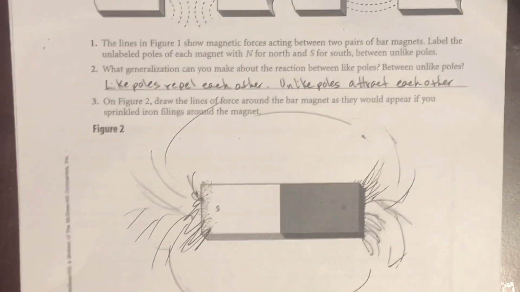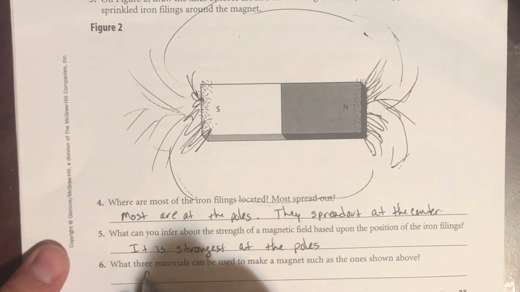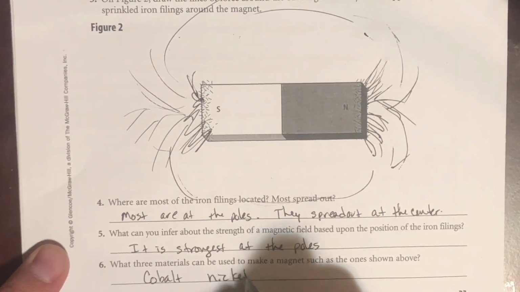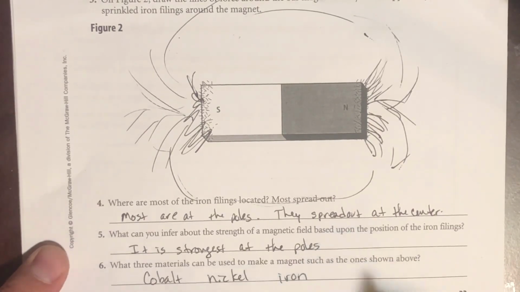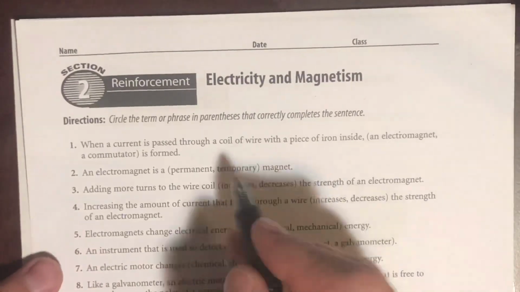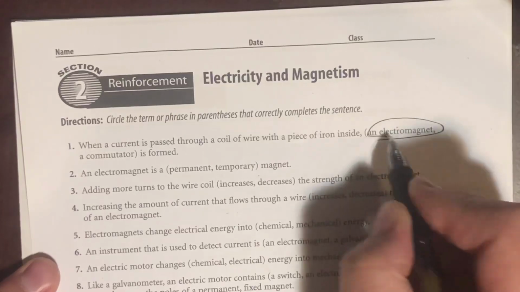So we're going to have to look this part up in the book. But what 3 materials can be used to make a magnet such as the one above? It's cobalt, nickel, and iron. So let's go to the second page. When a current is passed through a coil of wire with a piece of iron inside, what are we making? We are making an electromagnet.